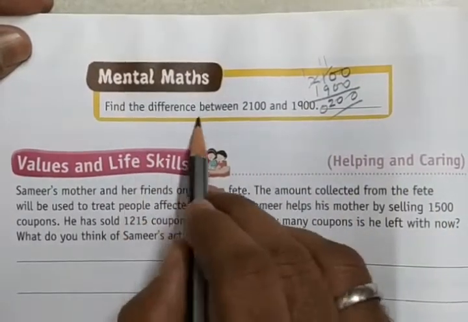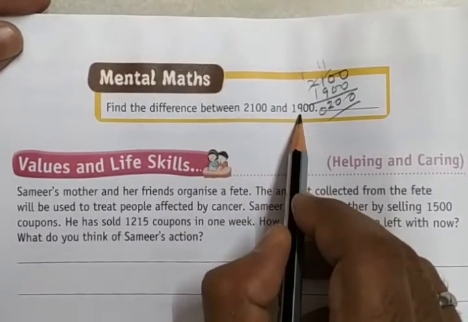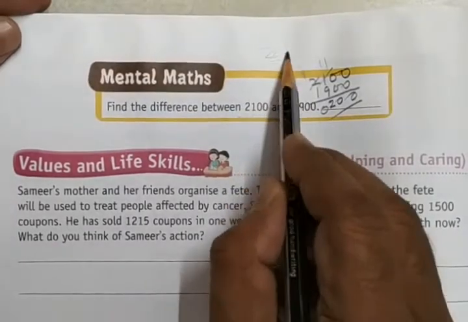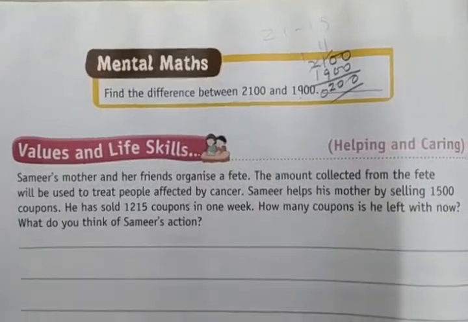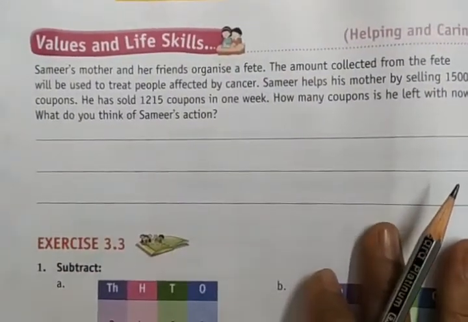So find the difference between 2100 and 1900. So same, that successor number. So 21 minus 19 is successor and predecessor. So the successor number, the difference will definitely be 2. So that is the thing here.